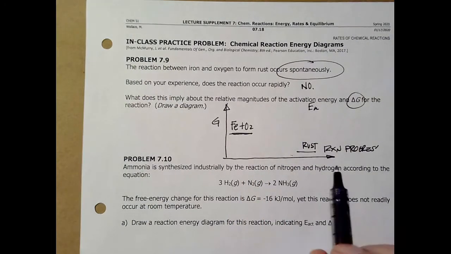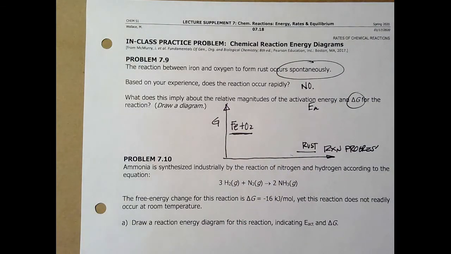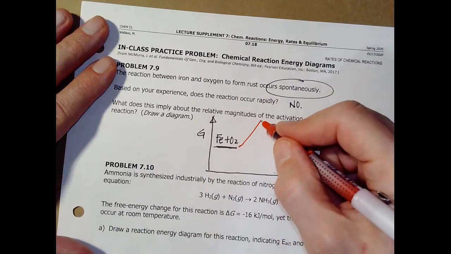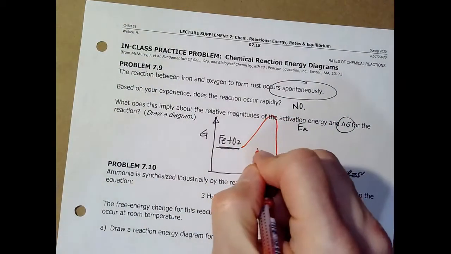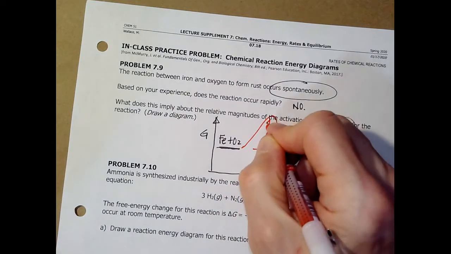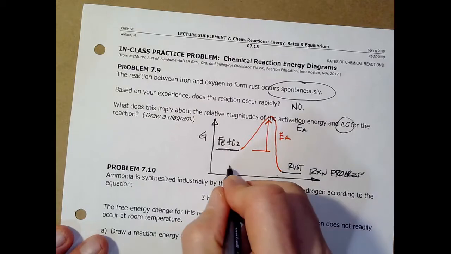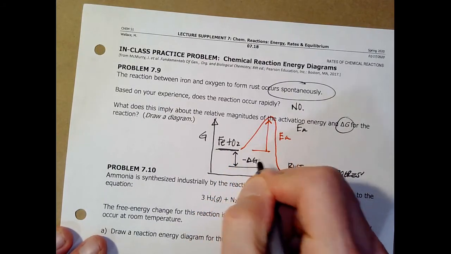Eventually, remember, nature's lazy. Nature's going to go from iron and oxygen to rust. But it isn't going to happen very fast. So there's my energy of activation. There's my E sub A. And here is my negative delta G.